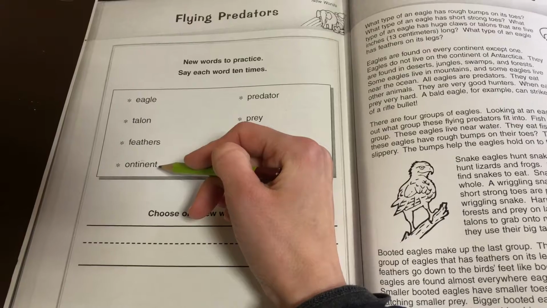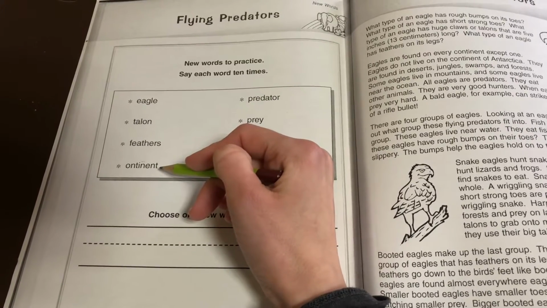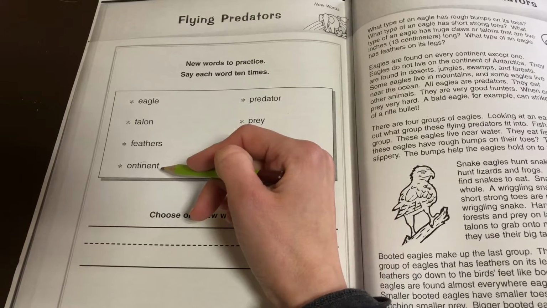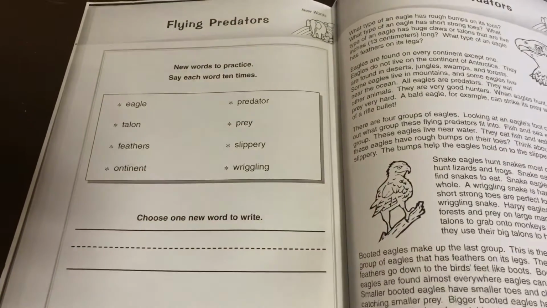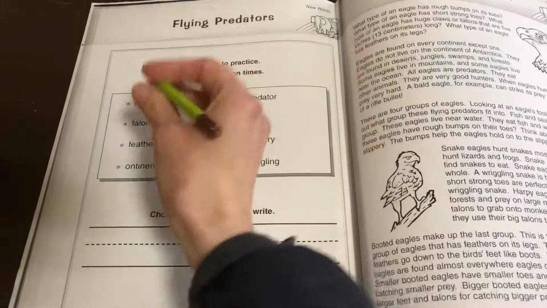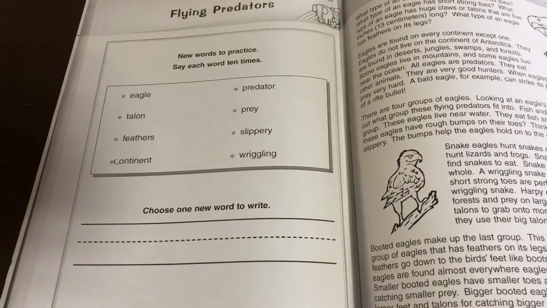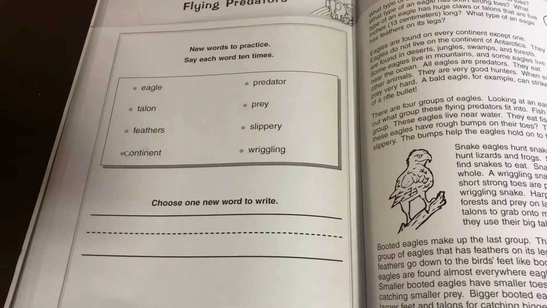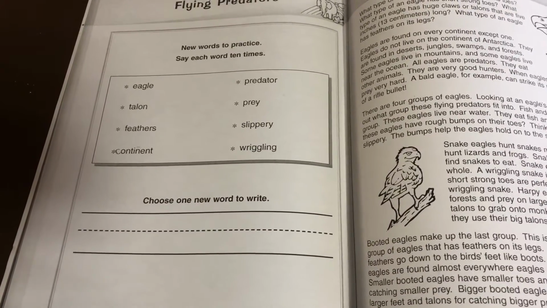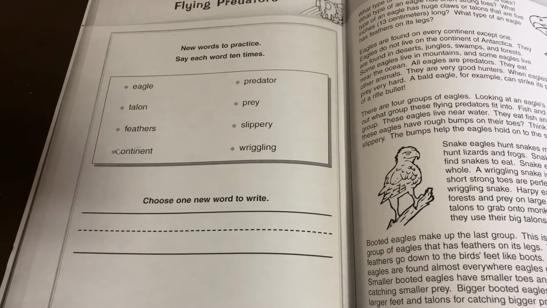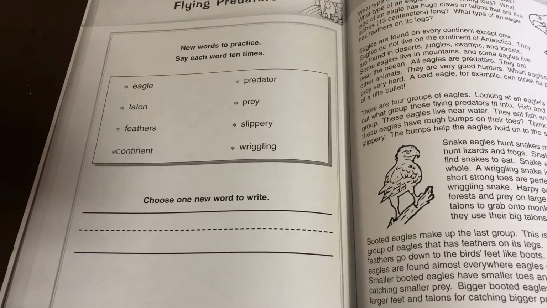Continent. You know what? I'm not sure this is supposed to be "ontinent." I think this is supposed to be continent. And continent is a large landmass. Like, there's 7. So you have Antarctica, Australia, Asia, Europe, Africa, North America, South America.